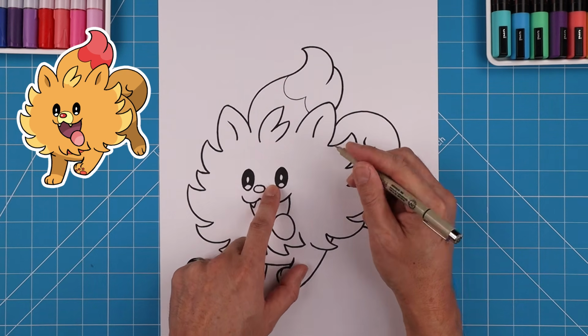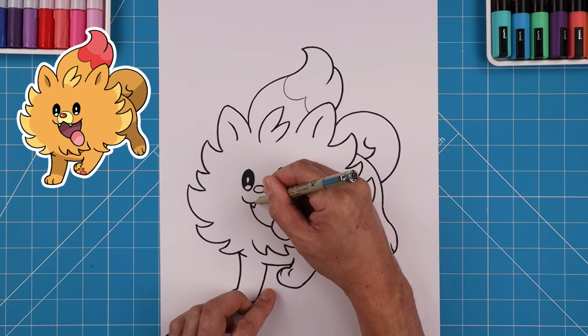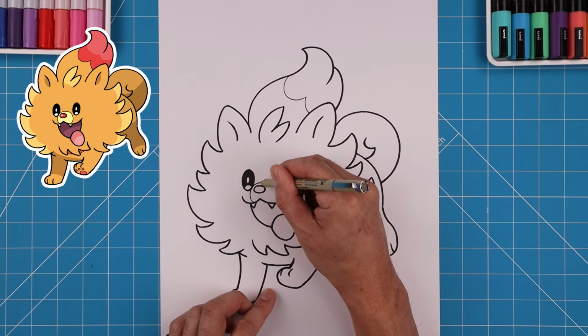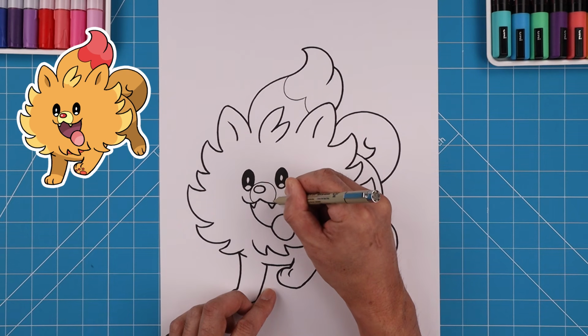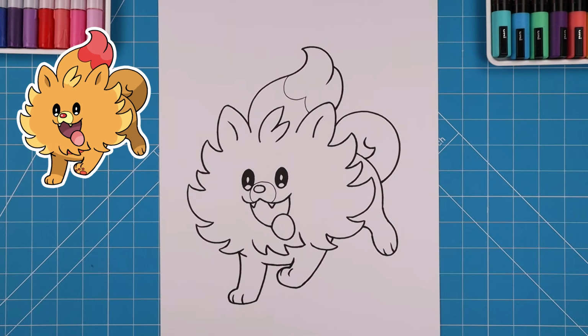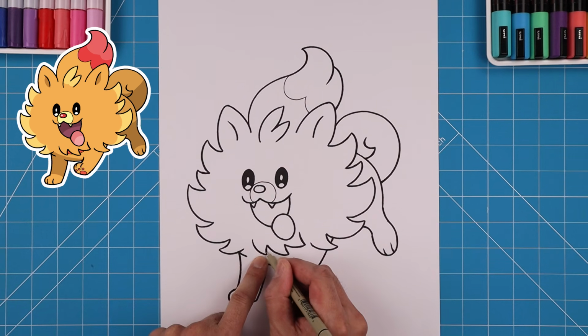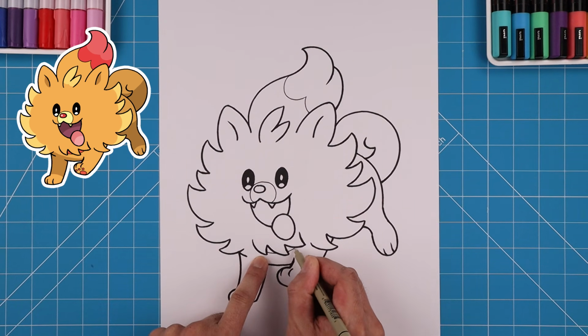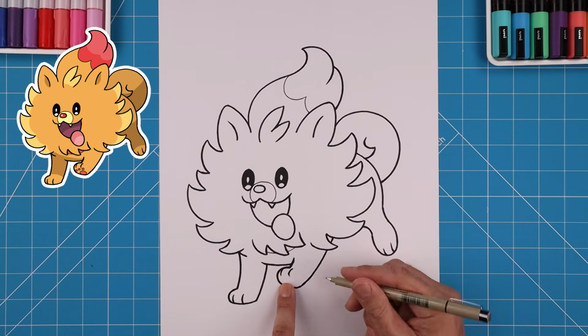Now I want to surround the nose with the muzzle, starting from the top of the mouth on the left, and draw an oval, going up, come around, and then down. Let's add a patch underneath this fur with a curve going across and up underneath. And then we'll draw the paw prints underneath.